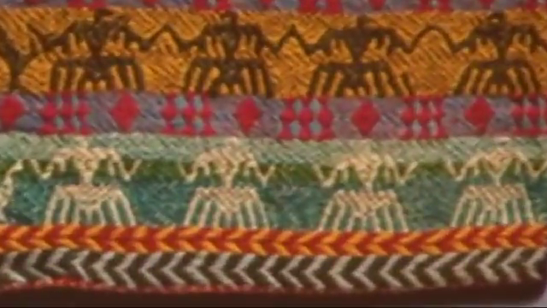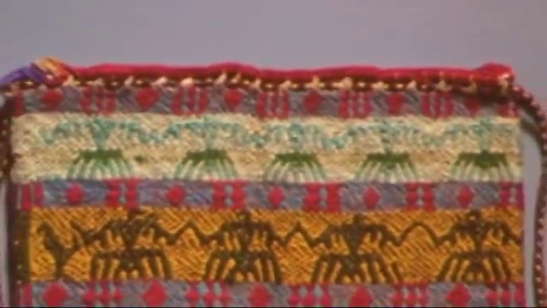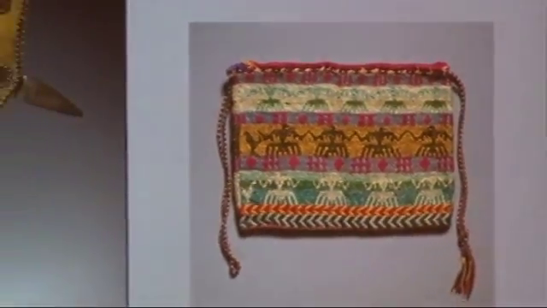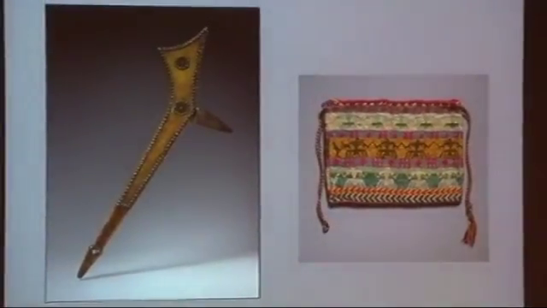And I say that because when you see this real thing, you will see an amazing texture created by the technique of finger weaving. The experts that know this material could not figure out how this thing was made.